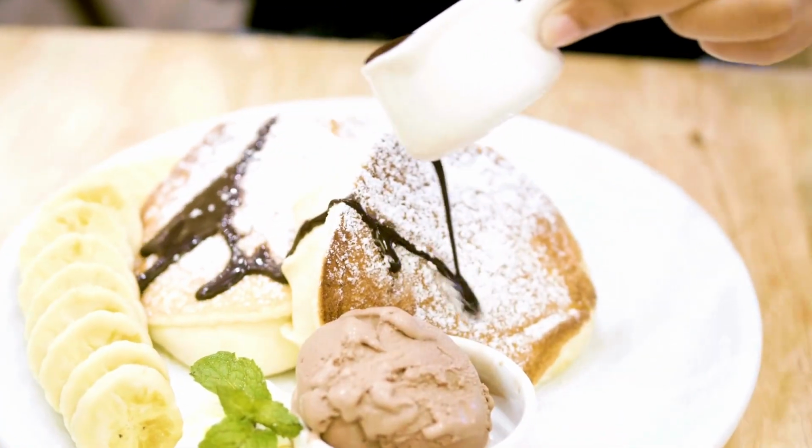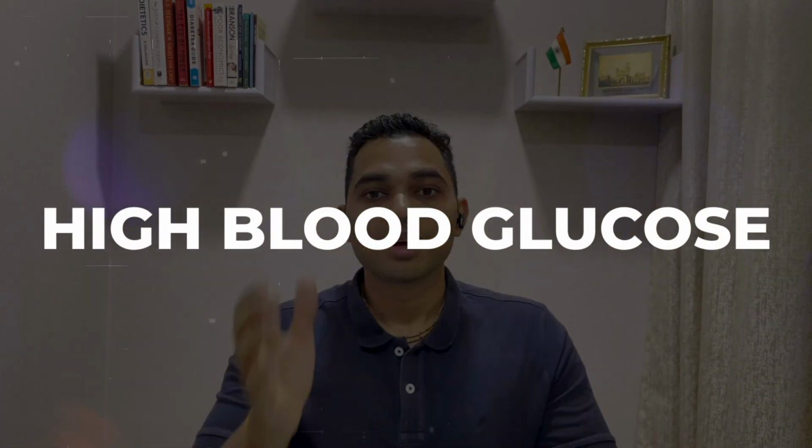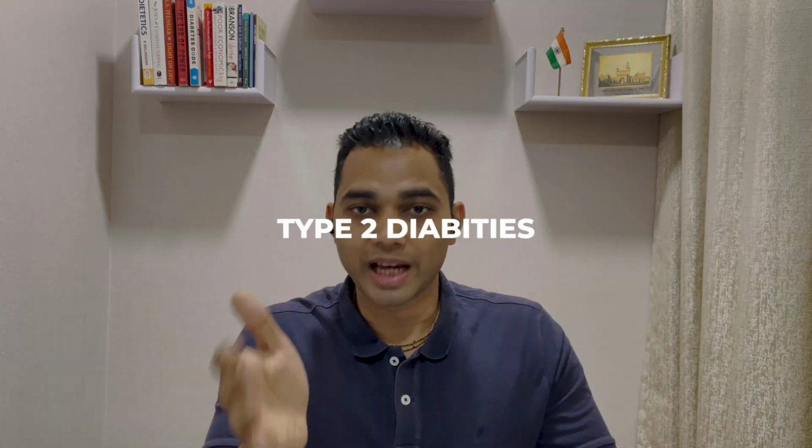So the next time you eat sugar, insulin cannot stuff any more of it into the cells, and as a result, the sugar starts overflowing out of the cells and spilling into the bloodstream. Now, something you must note here is that the sugar I'm talking about travels in the bloodstream in the form of glucose. And when its level rises, it's called high blood glucose. And this is the primary symptom of type 2 diabetes.